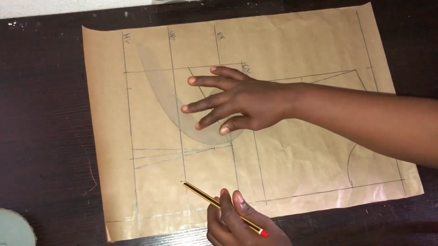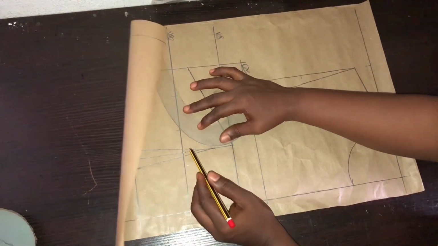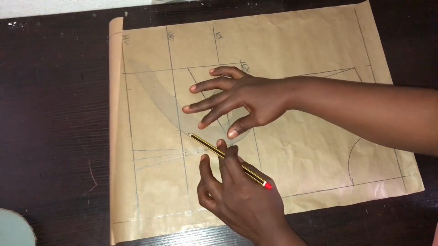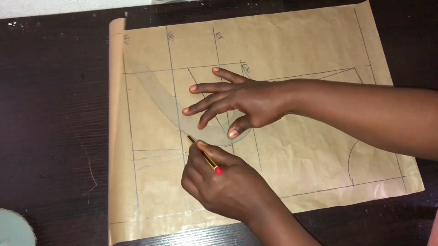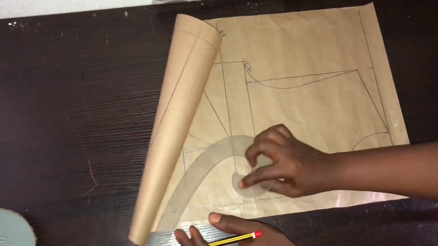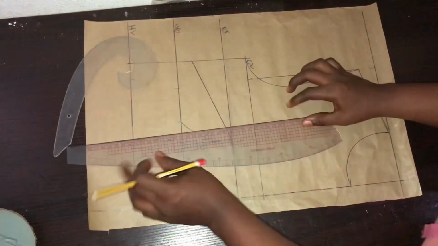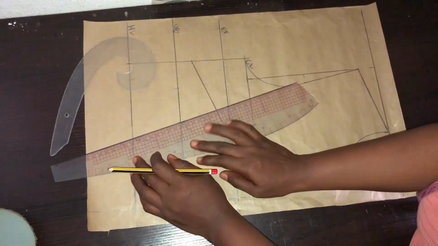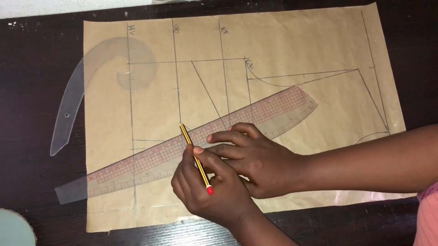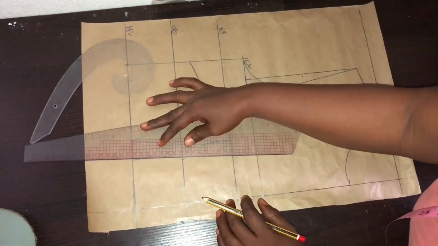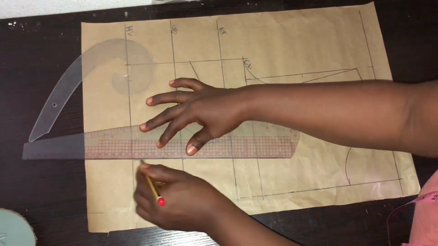So now connect this. The first thing you have to do is to connect it back to your nipple point. You can see the way I'm placing my French curve like this. Then I will turn my French curve to this other side and do the same thing. Now the next thing is to connect this mark we have here to the dart leg like this. And I'll do the same thing also on this other dart leg.